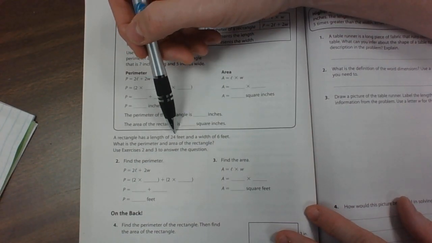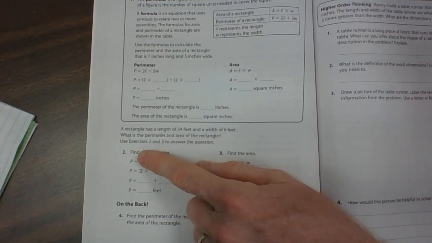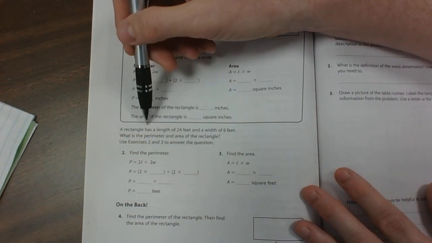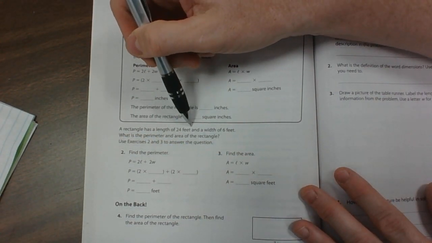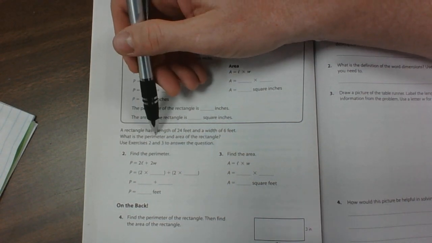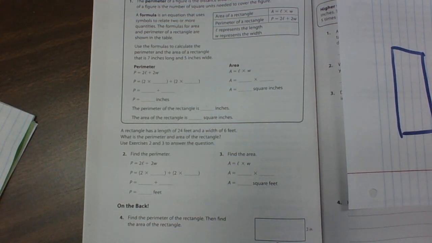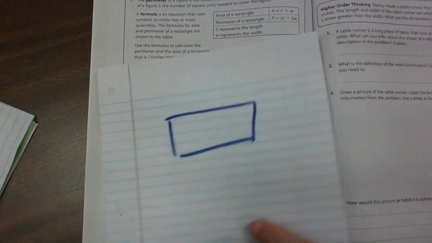A rectangle has a length of, and we're going to work on this one here. Just read through this. But if you want to pause it, just pause it. Let me make sure I point to it. I can see it. Yeah. So a rectangle has a length of 24 feet, a width of 6 feet. Here's what's good about this. They're asking you what's the perimeter and the area of the rectangle. Guys, we can't do this without a drawing. I like to have drawings, okay? So I'm going to draw my rectangle, okay? Going to draw my rectangle.